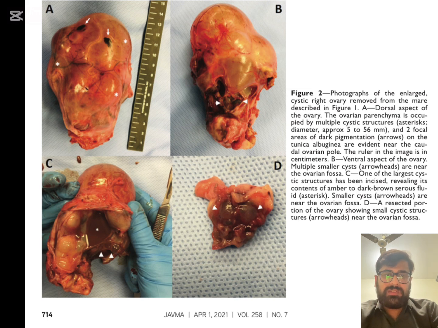Panel B shows the ventral aspect with smaller cystic structures. In panel C, we can see the large cyst has been incised, revealing its content, a characteristic amber to dark brown serous fluid. The presence of this fluid within these multiple large cysts indicates the epithelial inclusion cyst complex. Panel D shows a resected portion for a closer look at the smaller cysts near the ovarian fossa.